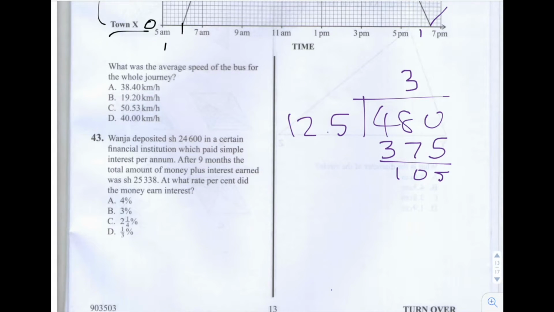Next, we'll ask ourselves, how many times does 12.5 go into 105? Well, we saw before that 12.5 went into 50 4 times, and since it goes into 50 4 times, that means that 12.5 goes into 100 8 times. So we'll write an 8 here next to the 3, and we'll write 100 below. And then let's subtract 100 from 105. That gives us a 5.